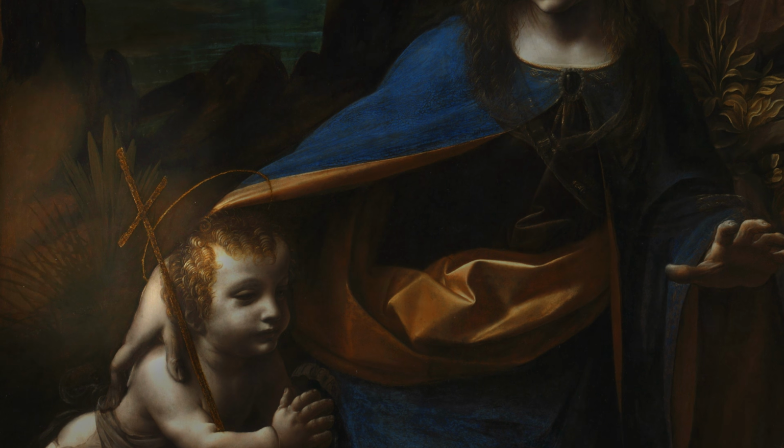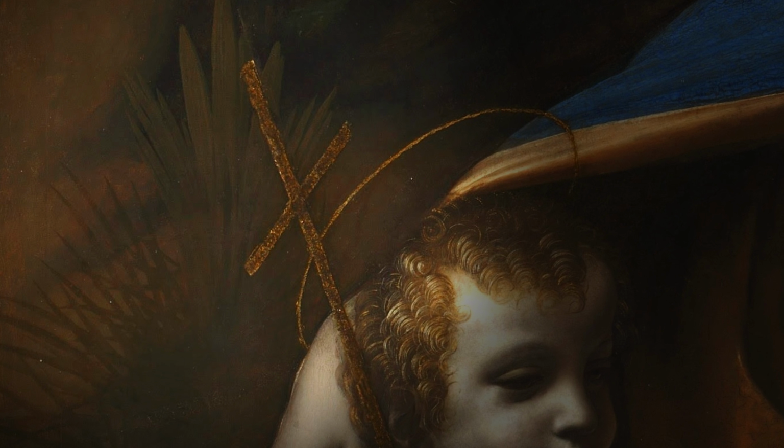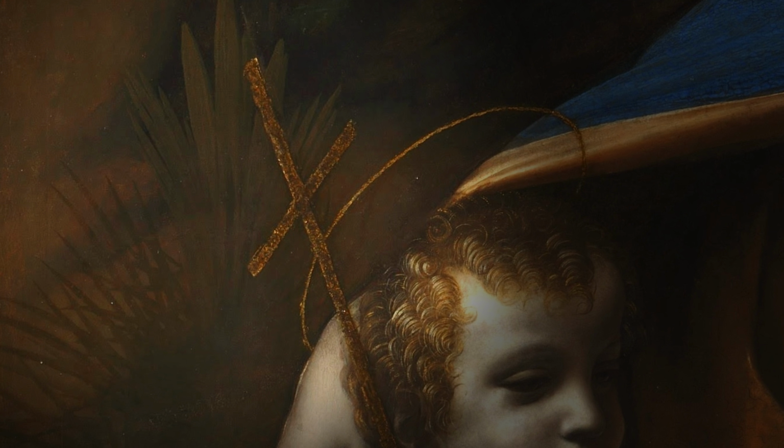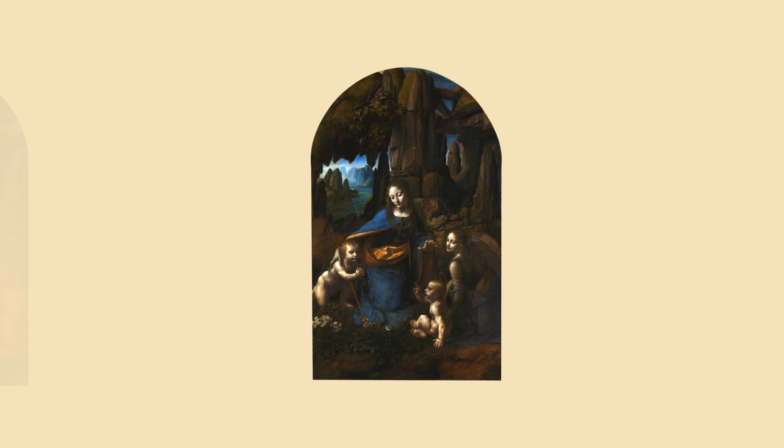This detail is located just above the right hand of the Virgin Mary, a small plant with a very peculiar shape, which Leonardo painted with a purpose very different from what you might imagine. This work is called the Virgin of the Rocks, and the first thing we need to clarify is that there is not one, but 2 versions.